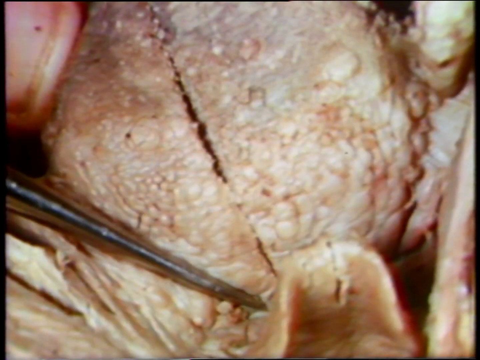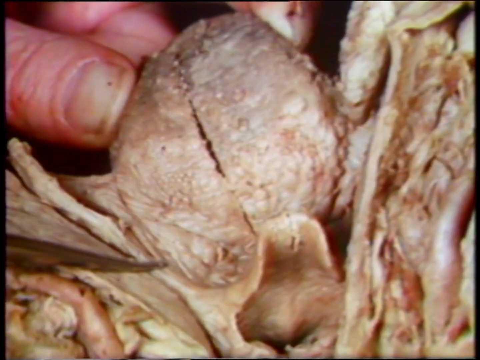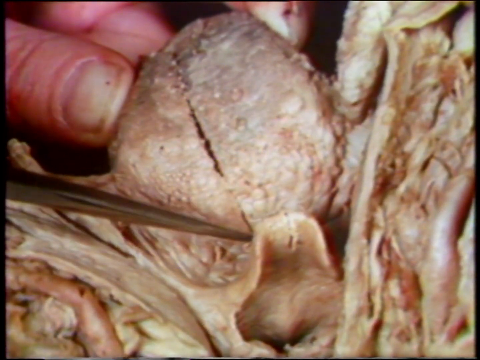The valleculae are little depressions between the epiglottis and the dorsum of the tongue. They are separated in the midline by the median glossoepiglottic fold and are bounded laterally by the lateral glossoepiglottic folds.